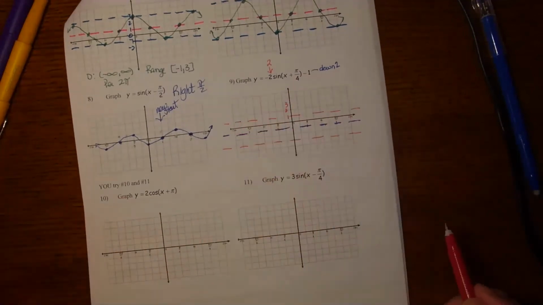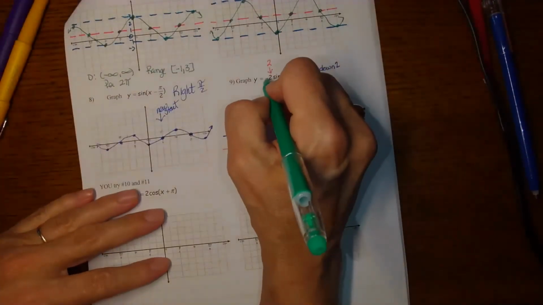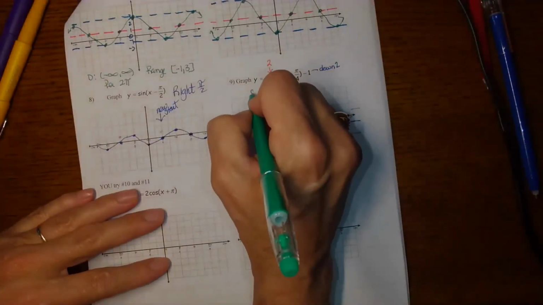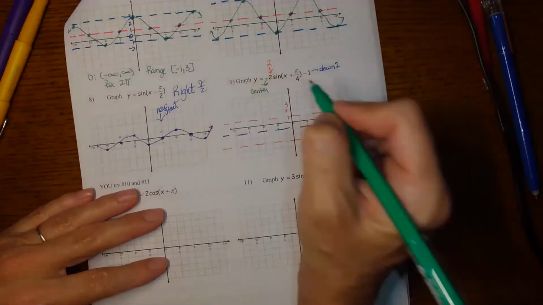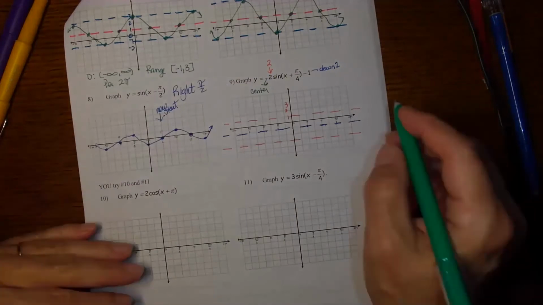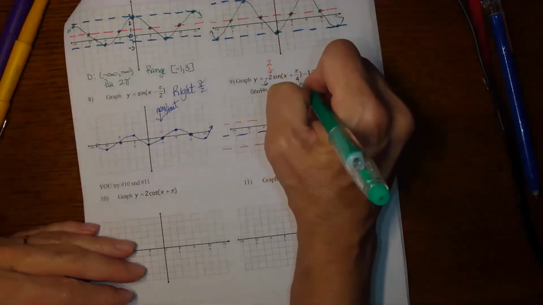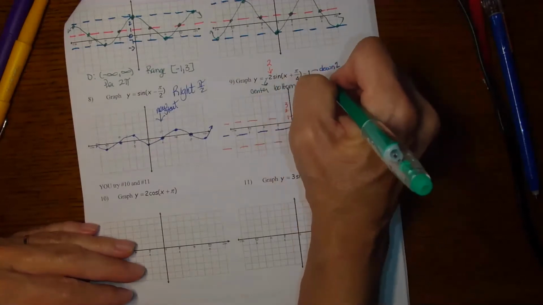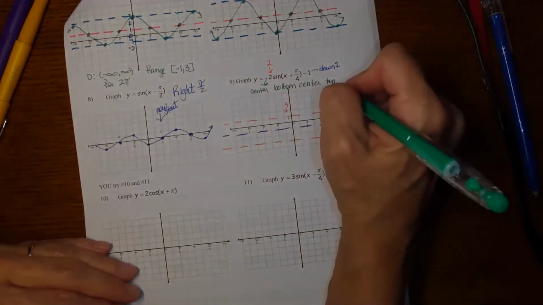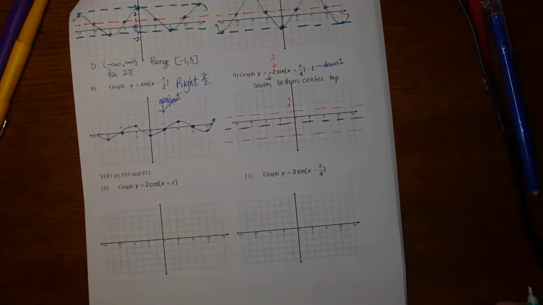Okay, now I'm negative. What does that negative sign tell me? Well, sine starts in the center. Sine usually goes center top, center bottom. But since it's reflected, it's going to go center bottom, center top. And until you become an expert, I think it will help you to write those words down so you know where you're going.